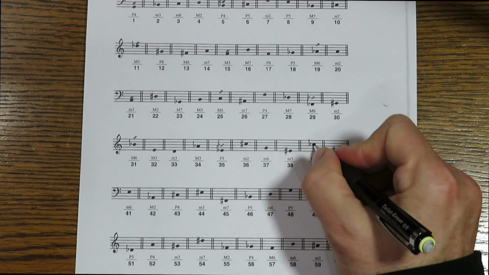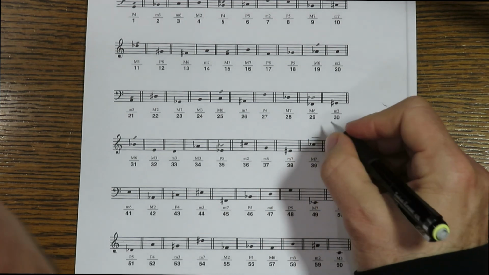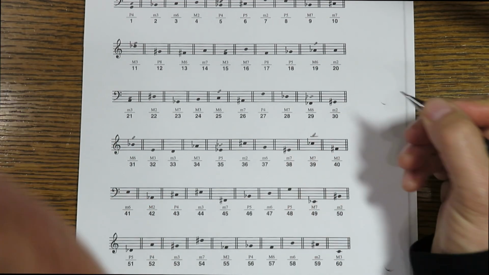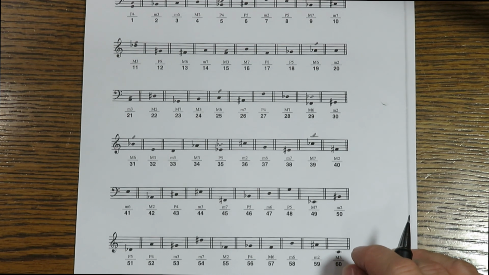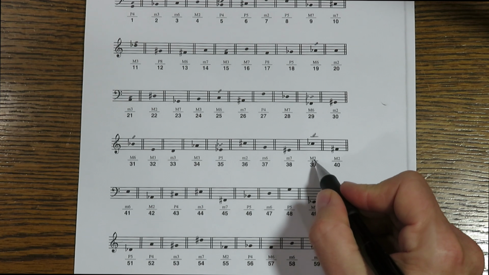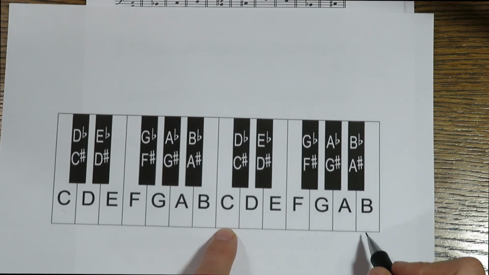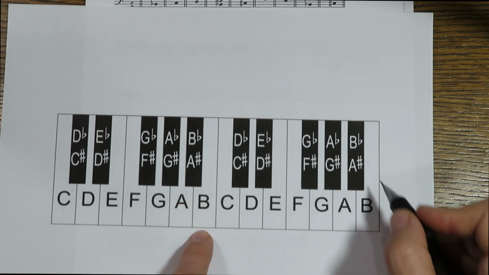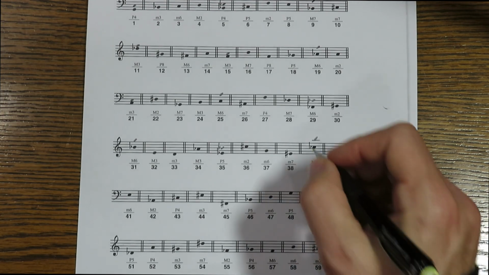And we got C, E, G, A on the line, and then we have a B there. Okay, so we want a major seventh. If C to B is a major seventh, then C flat to B flat would also be a major seventh. So we need to flat that.